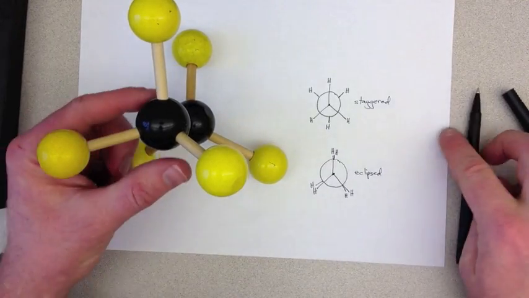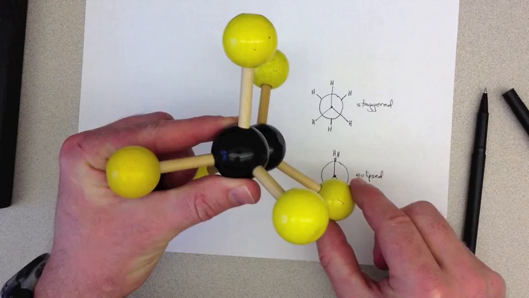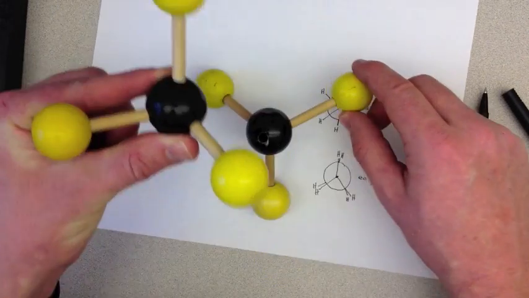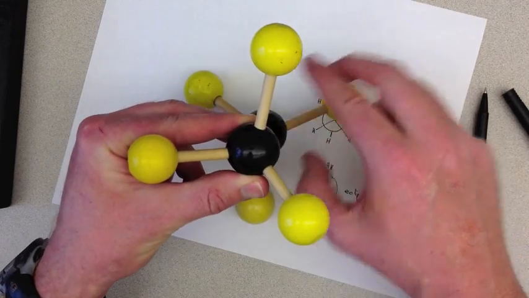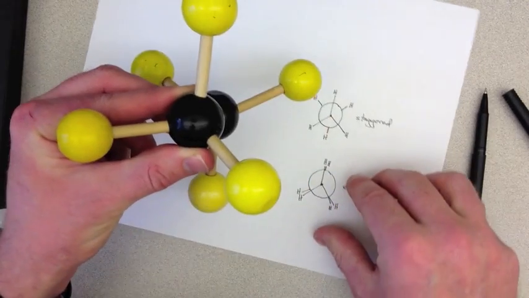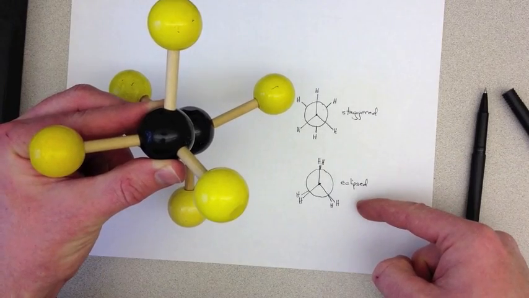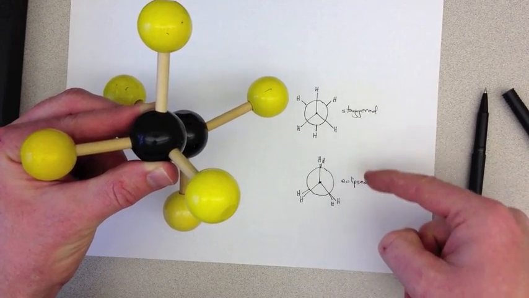Now you might imagine there's really an infinite number of possibilities for conformations of ethane depending on what angle you have on this carbon-carbon bond, and each of these have different stabilities, but we typically think of staggered and eclipsed as the two extremes, the most stable, the least stable.